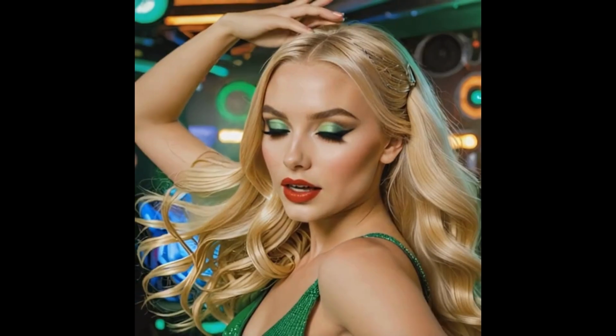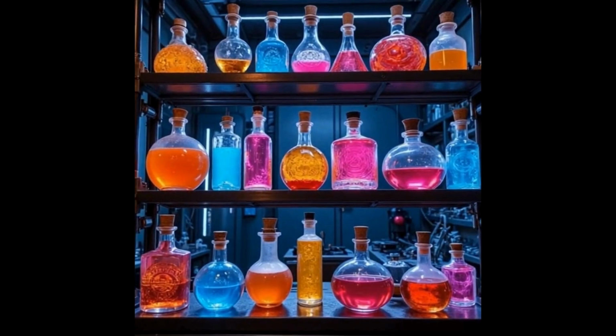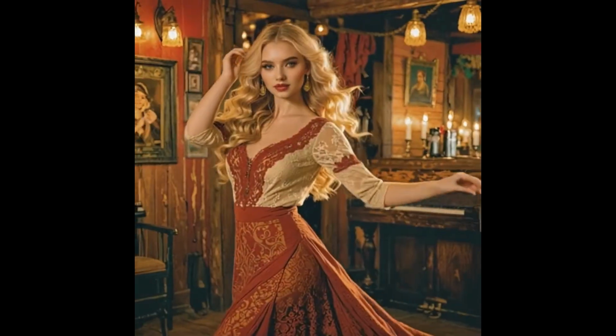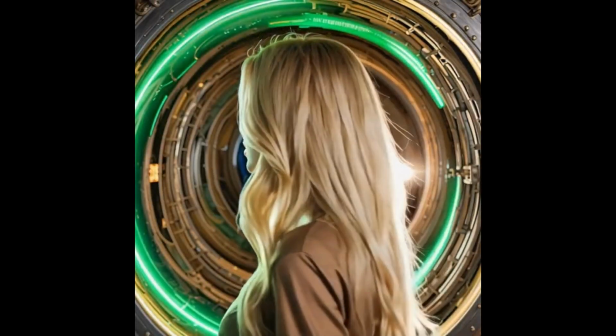What if you could relive the roaring 20s, groove through the disco beats of the 70s, or leap forward into a dazzling future? Now you can. With Chronos Elixirs, the potions that unlock the magic of time travel. Each potion is a doorway to a different decade. Feel the rhythm of the past. Or step boldly into the future. Chronos Elixirs, crafted to make your dreams of time travel a reality. Just one sip, and your journey begins. Chronos Elixirs, your future, your past, your moment.